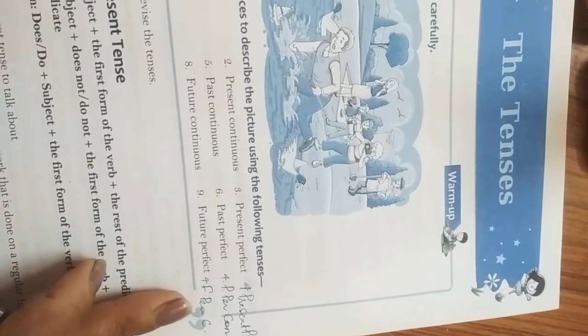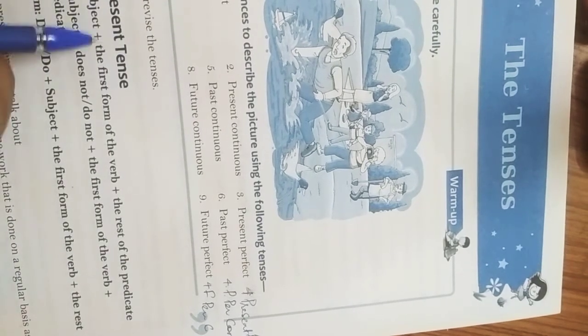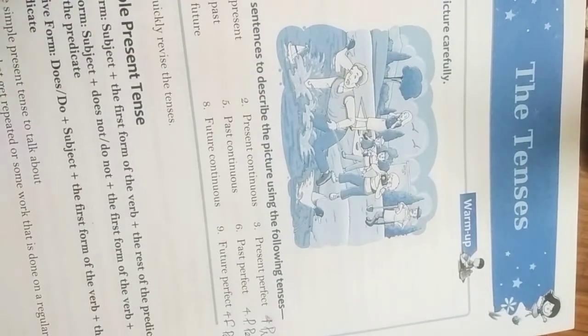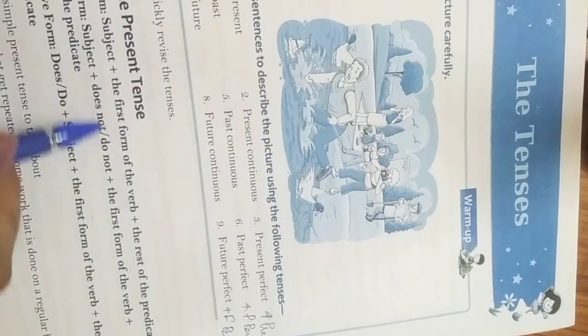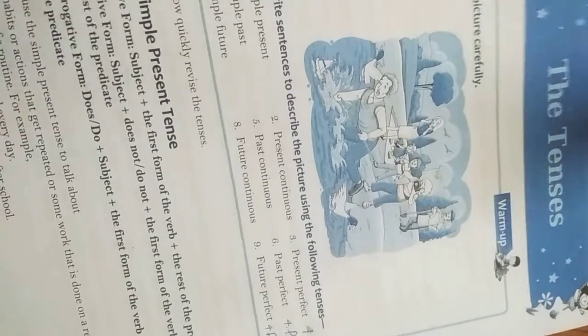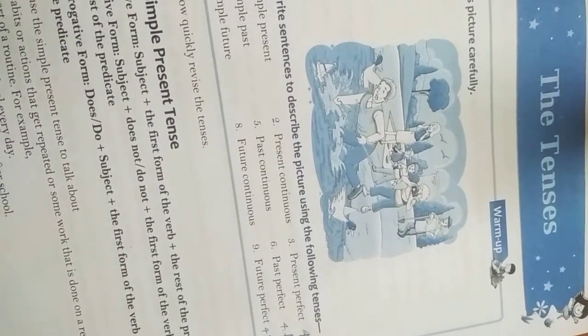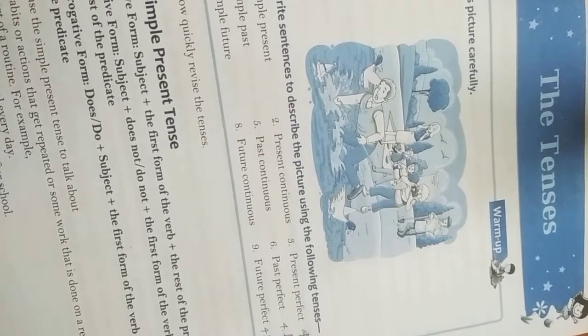So we first take up the simple present tense, this first one. Now here if we see, when we form a positive sentence from a simple present, firstly the words will begin with a subject. It will have the form of a verb, the first form of the verb plus the rest of the predicate. Example, supposing the sentence is, I walk to school every day. Now here I will be a subject, walk will be the first form of a verb, to school every day will be the predicate of the word.